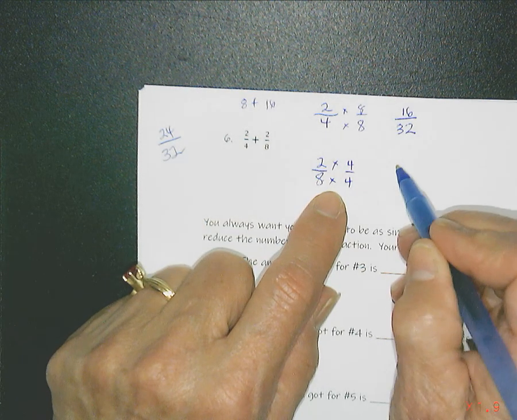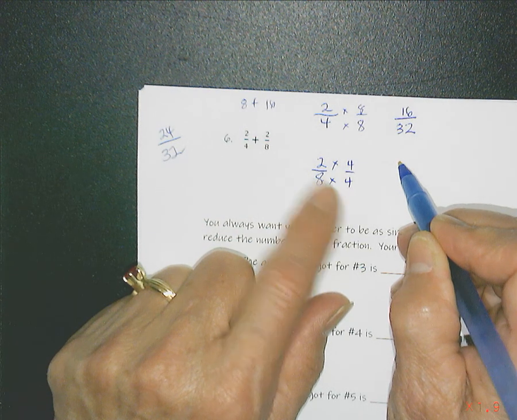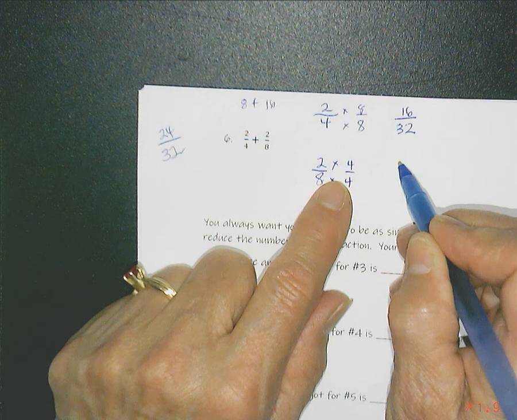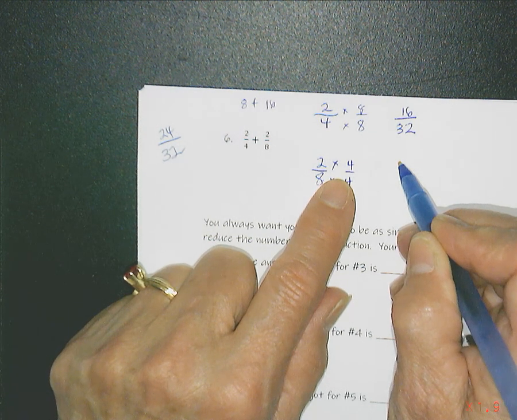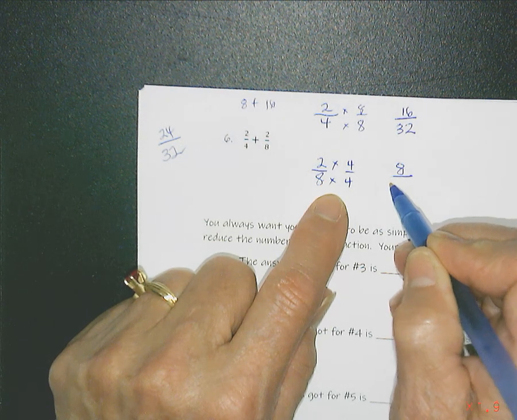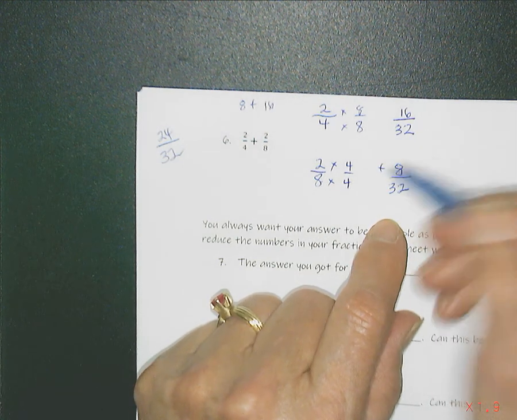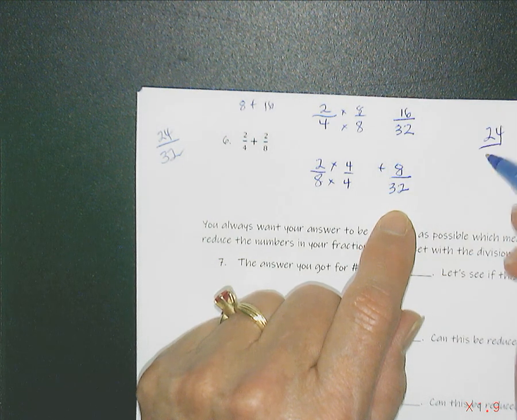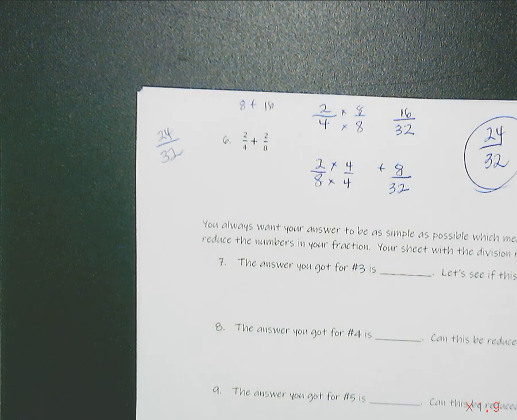All right, Davis, here on the bottom, what do we have, hon? We have 2 8s. 2 times 4 is what? 2 times 4 equals 8. 8 over 8 times 4 is 32. We have our common denominators. We're just going to add those tops to get 24 over 32. Is that what y'all got? Yes. Yep.